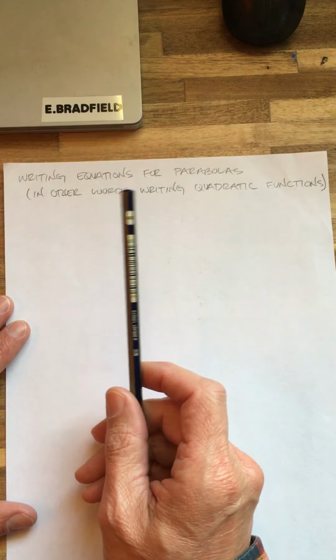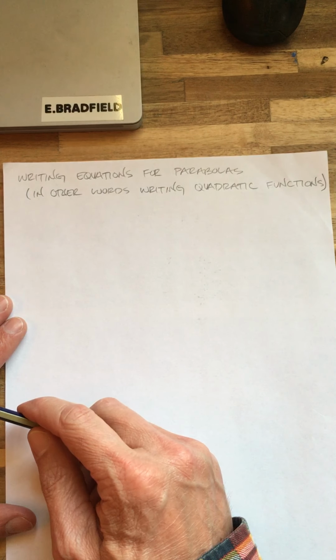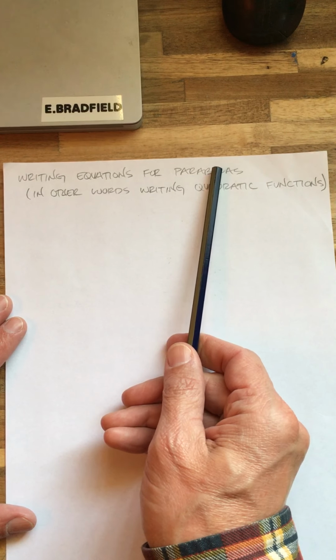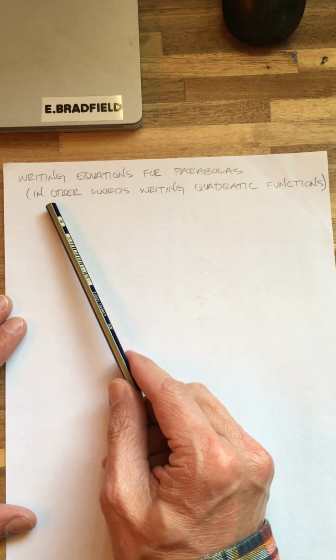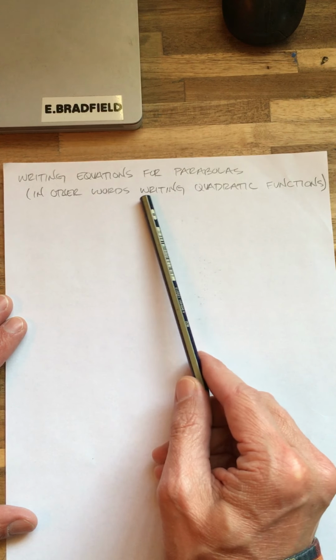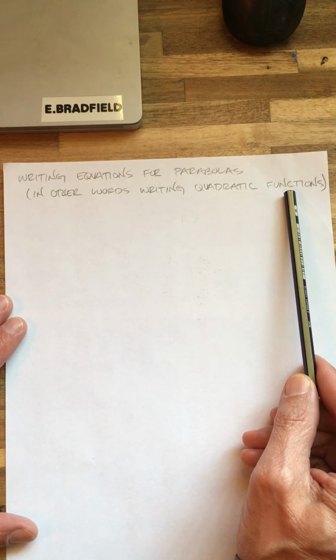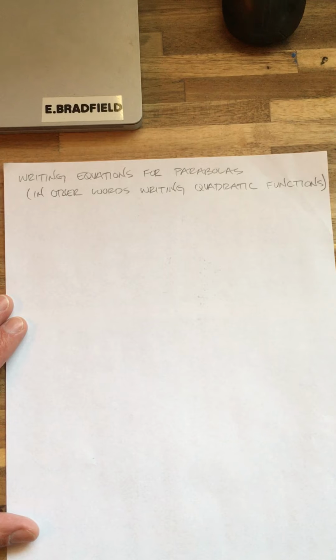So last time what we practiced was if I gave you the equation, you would give me the parabola. I give you the equation and you would graph a parabola. Today, I'm going to give you a parabola and you're going to give me the equation. In other words, you're going to be writing quadratic functions. The equations that give you parabolas are called quadratic functions.